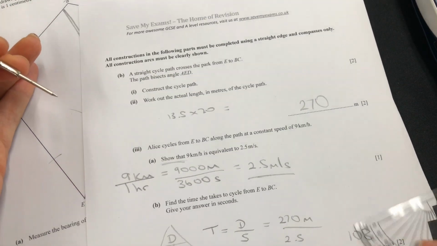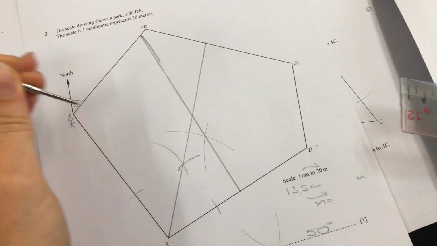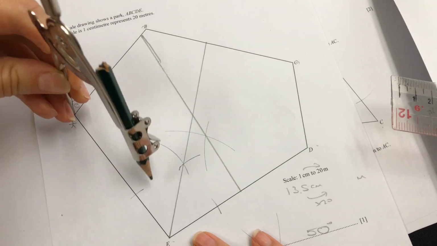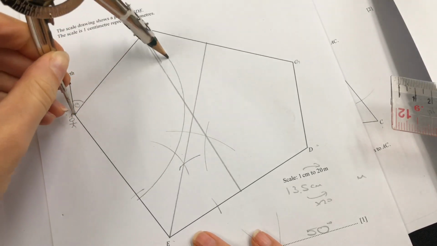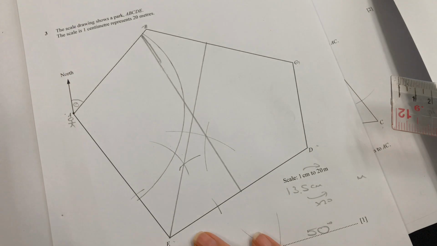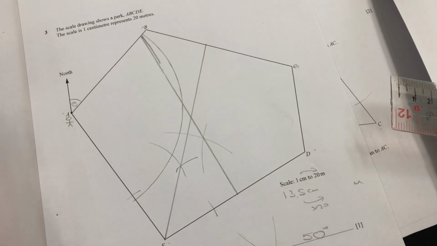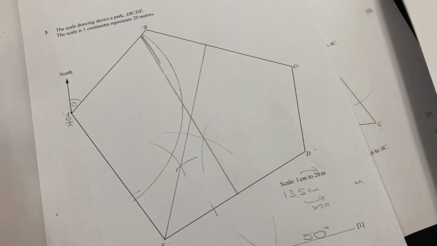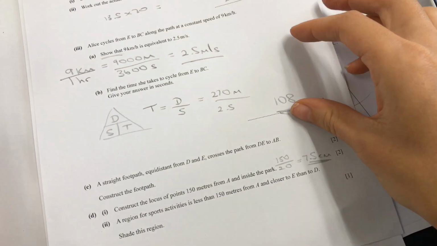All right, so much going on. There's my A. So hopefully you can foresee what's going to be happening here. I've got a section of a circle, a sector being drawn inside the park. Very important, it's inside the park.